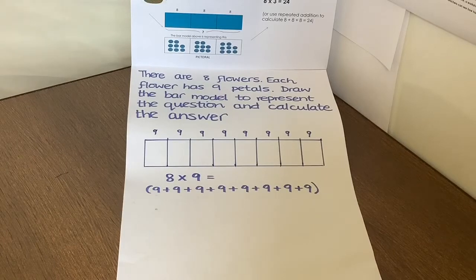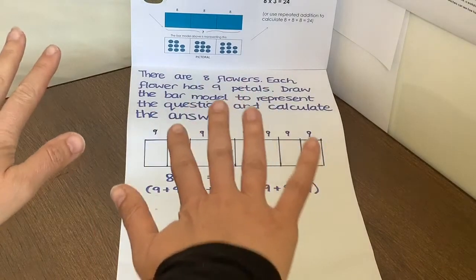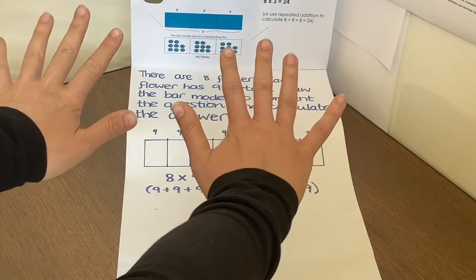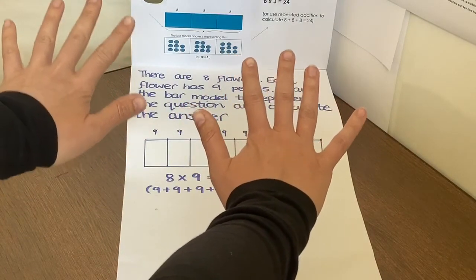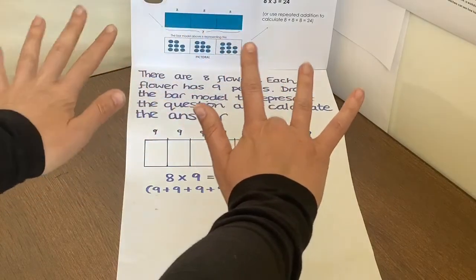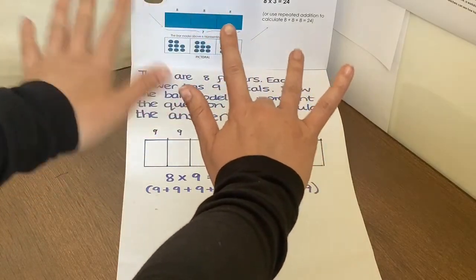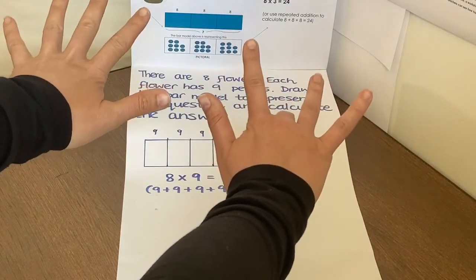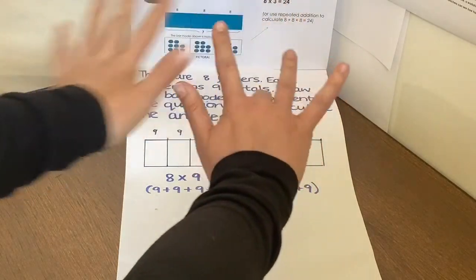Or you could do it with your times tables. Now there's a really good trick, I'm sure most of you know it, with your 9 times table. I'll try and get my hands into the place. So if it's 8 lots of 9, if you put down your 8th finger, there's my 5, 6, 7, 8th finger. If you think of this side as the 10s, this side as the 1s, the answer is 72.